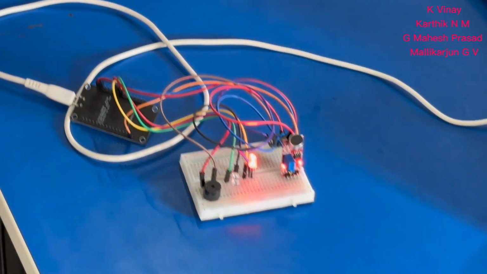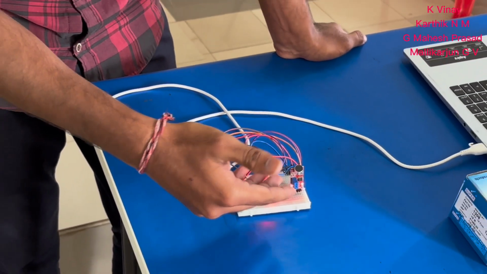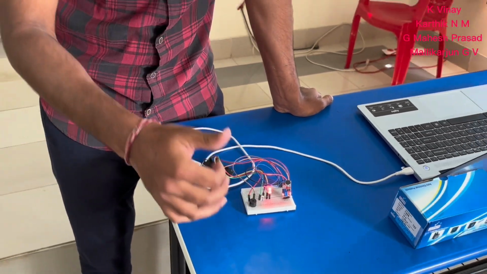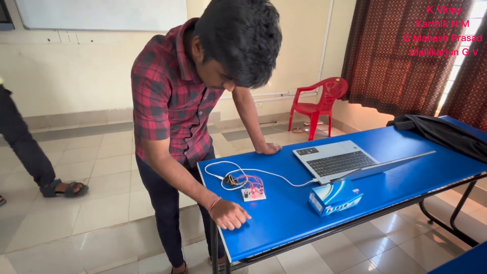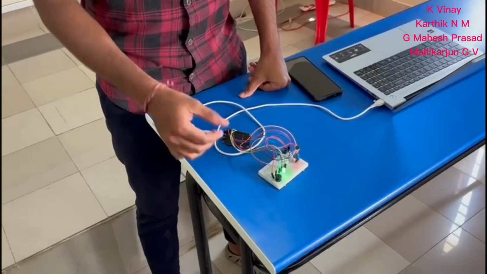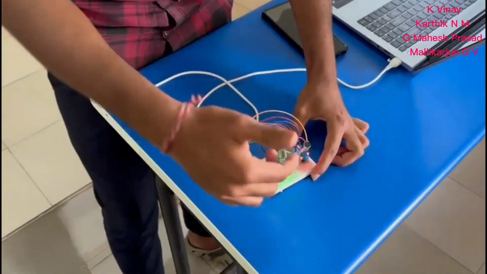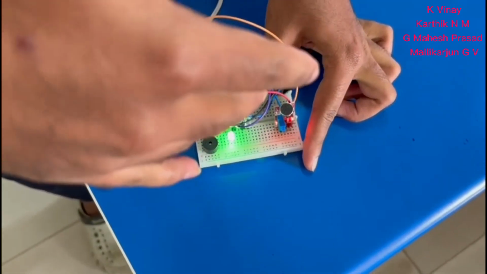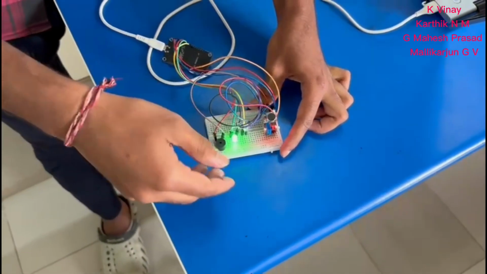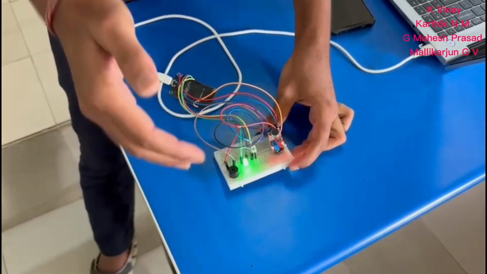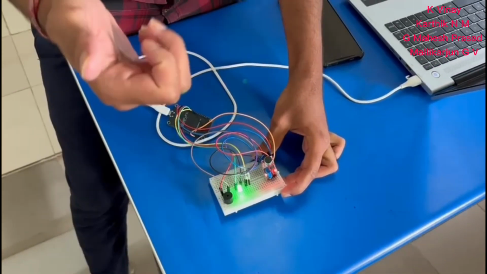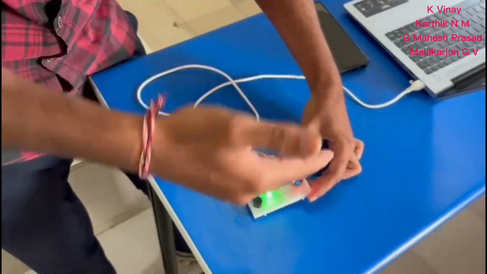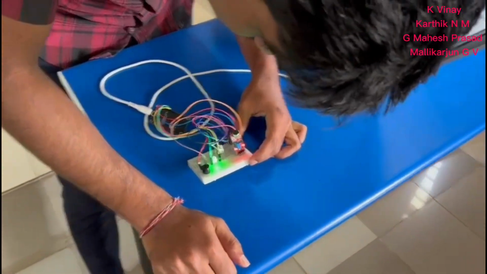At this time I am speaking, because of that the red LED is on. Let's be silent and let the green LED turn on. See here, a minute before the red LED was on. At this time the green LED is on. We are talking, so the red LED is on. They detect the waves. Let's see this.